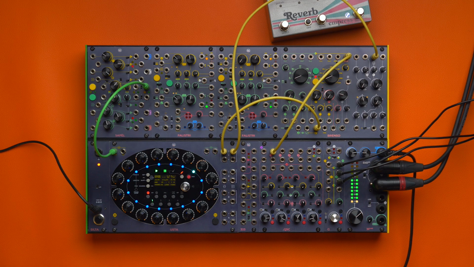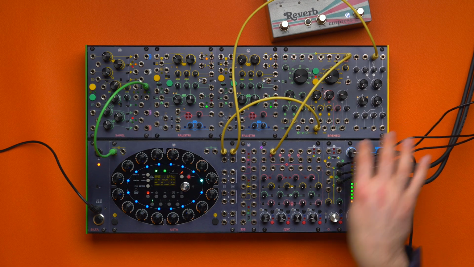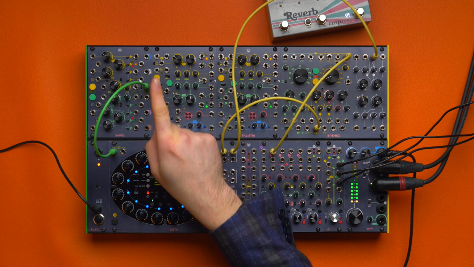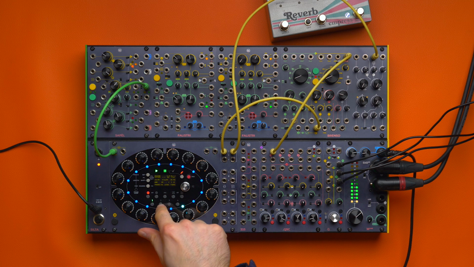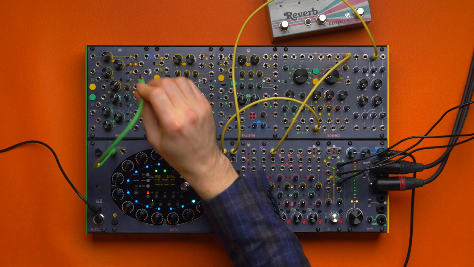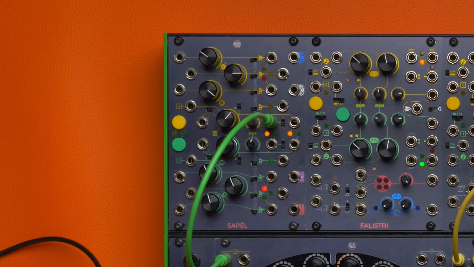Okay, so the first idea is of course using SAPÈL's random clock. Now we are using the regular clock as the main clock for all of our 4 tracks, but I can simply use the random clock output to obtain a randomized sequence.